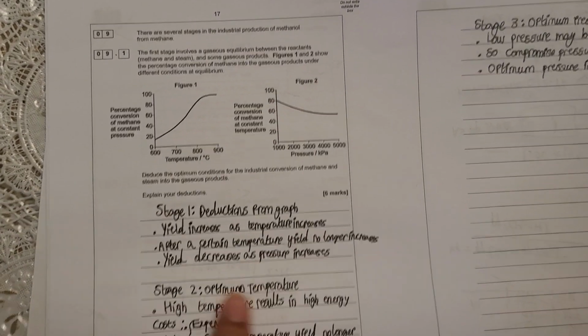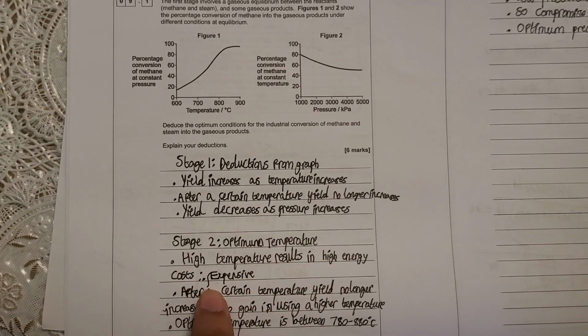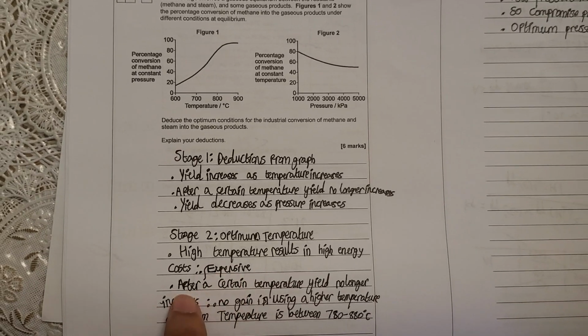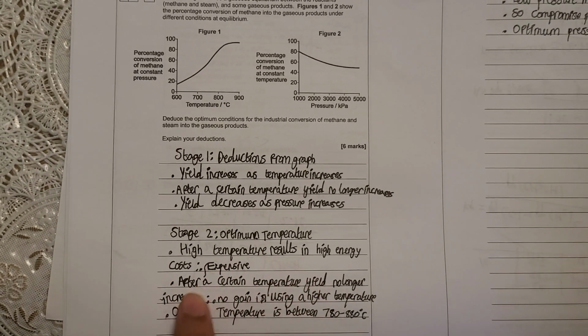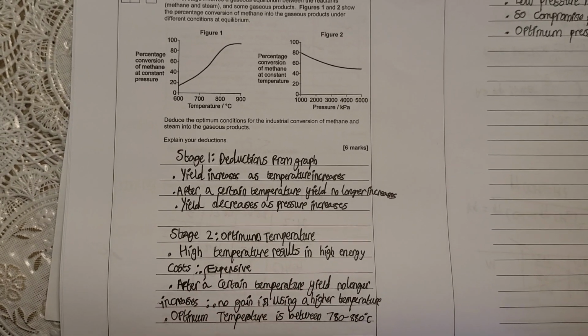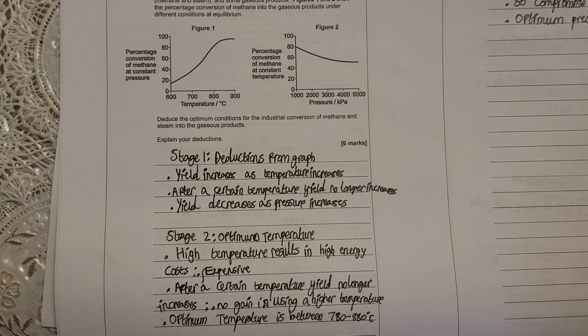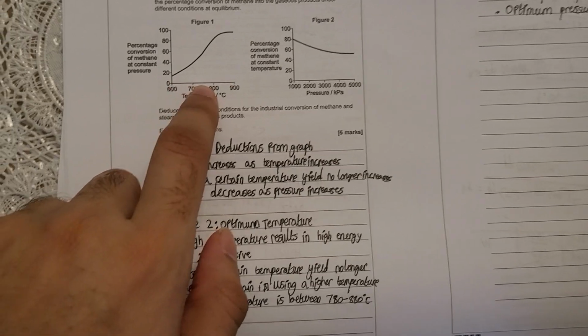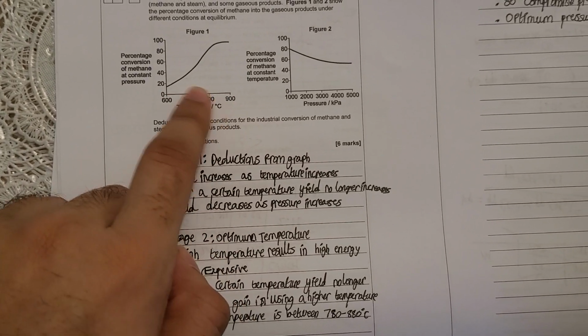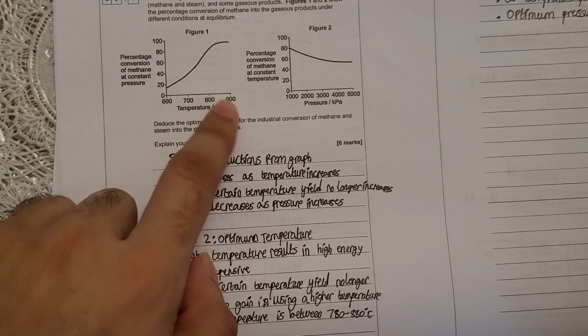Stage 2, the optimum temperature. While high temperature results in a high energy cost, therefore it's going to be expensive. However, after a certain temperature, the yield no longer increases, therefore there's no gain in using a high temperature. If the yield's not going to increase, why would we even use a high temperature then? So the optimum temperature is between, just interpret from the graph, 780 to 880 degrees Celsius.